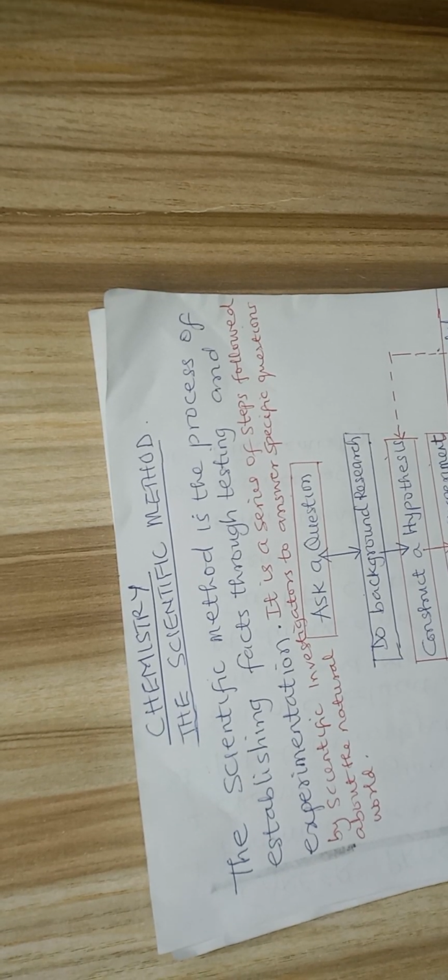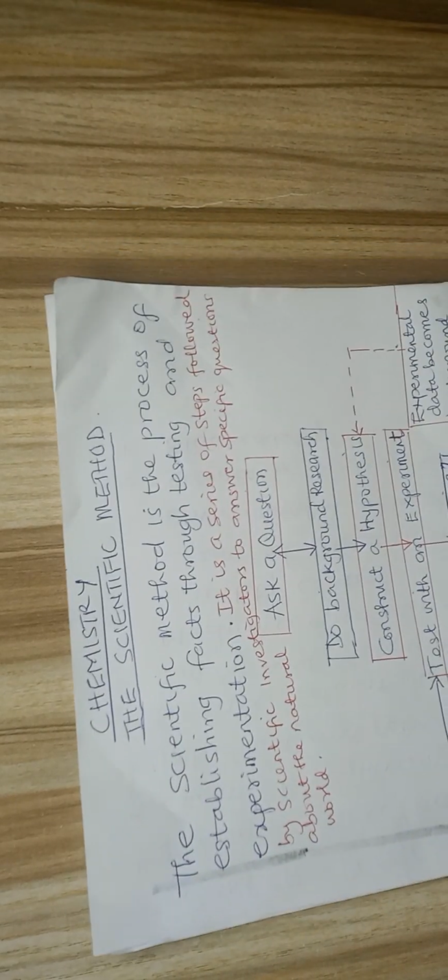So at the end of these teachings, you're expected to know the meaning of scientific method, those steps in solving a problem, the scientific method itself, the difference between laws and principles, the difference between laws and theories, and also be able to apply this scientific method to solve any problem you come across or anything new you want to learn.